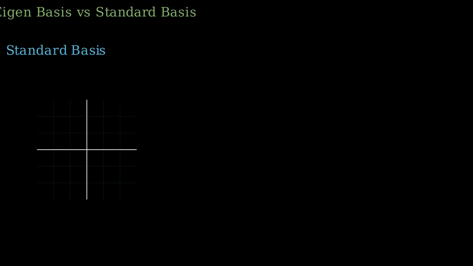Now let's explore how an eigenbasis differs from the standard basis, and why this difference is so powerful. Let us compare two different coordinate systems. On the left, we have the standard basis. The standard basis consists of i hat pointing along the x-axis and j hat pointing along the y-axis. These are the familiar unit vectors we all know.